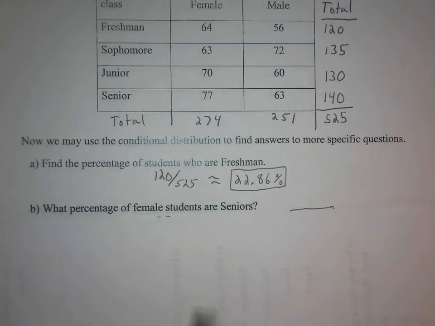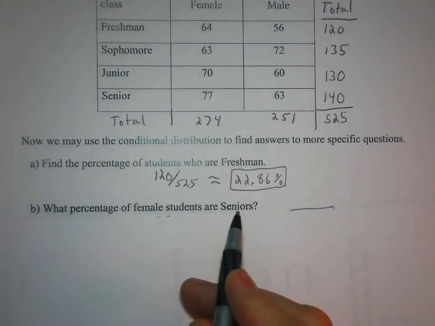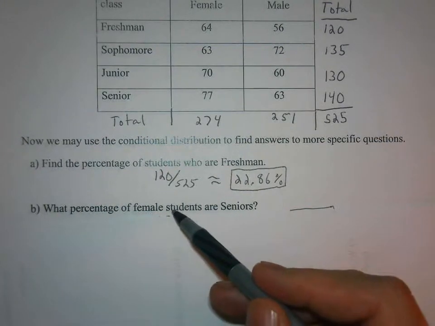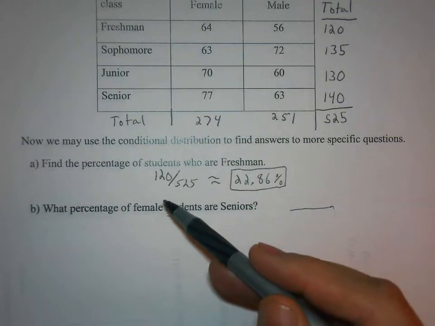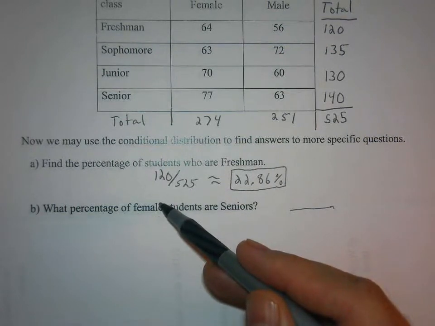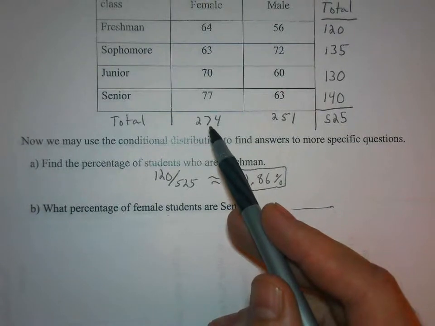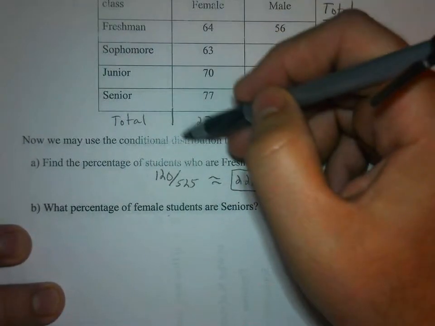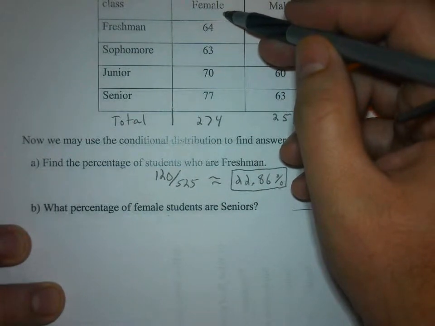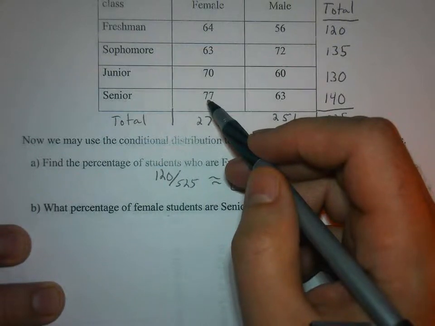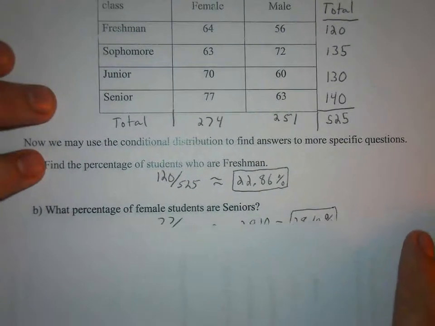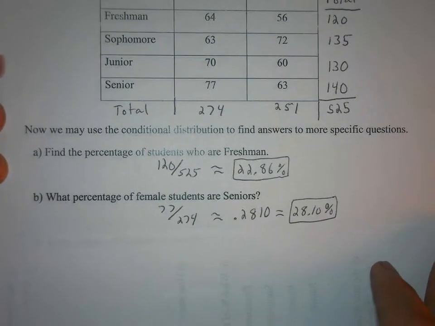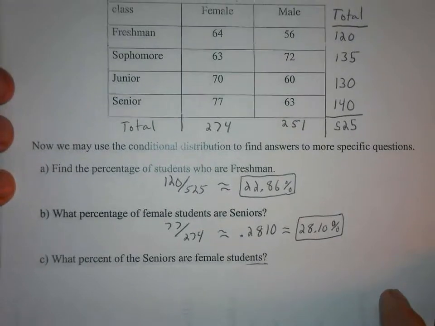What percentage of female students are seniors? And this is where you have to be very careful with the wording. Well, you're only looking at the female students first. You want to find the number of female students, which is 274. So out of all these female students, how many seniors do we have? There's 77. So what percentage of female students are seniors? There's 77 out of the 274 females.